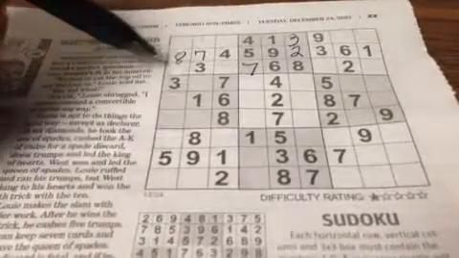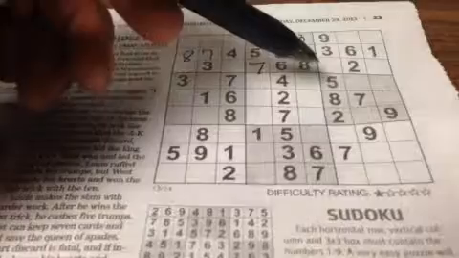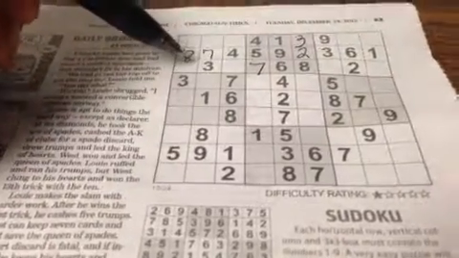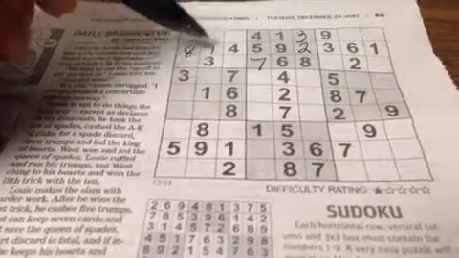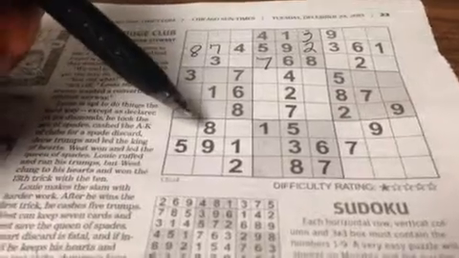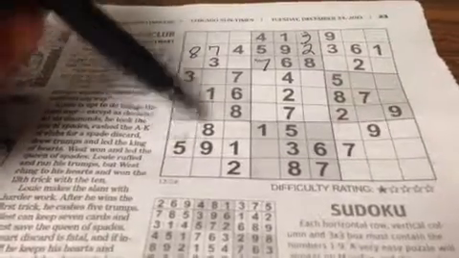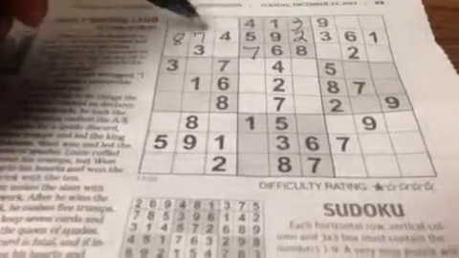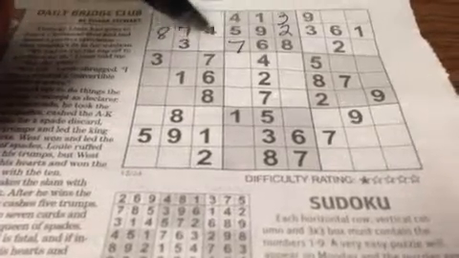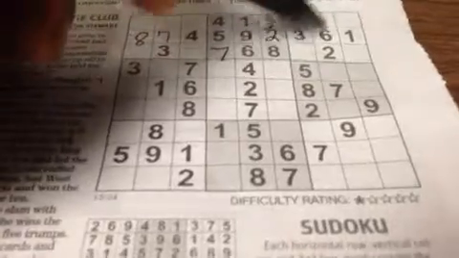Let's see if we can find another quick one. Okay, let's try this 4. There's no 4 in this area here.